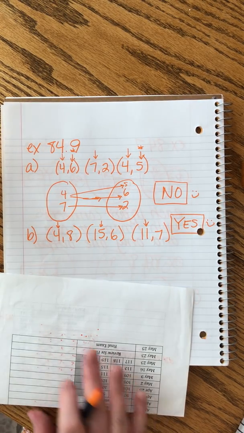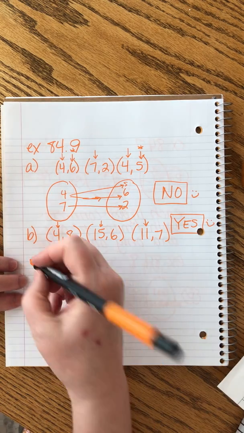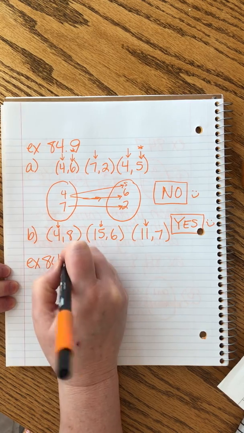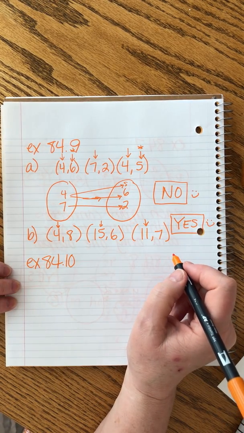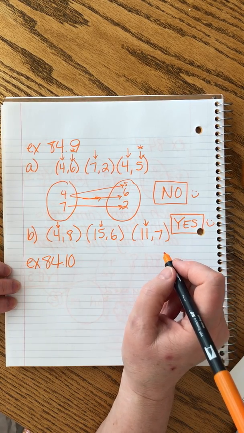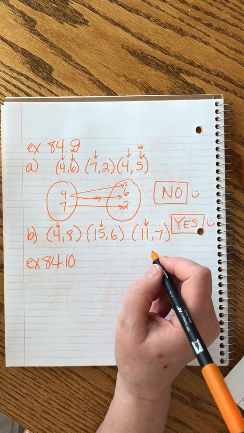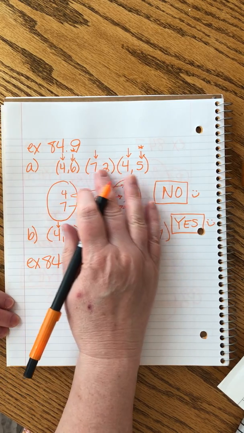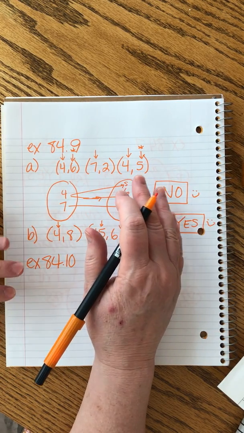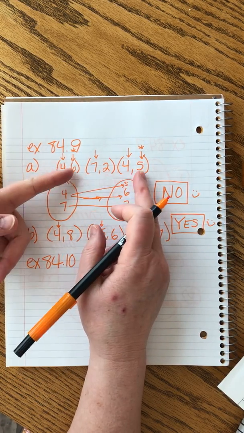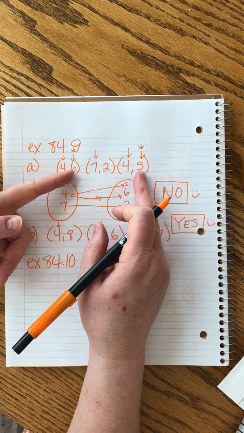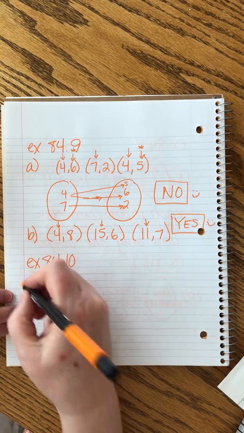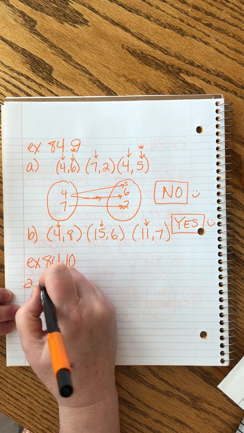All right. Example 8410 has 4 of these. Which of the following sets of ordered pairs are functions? Okay, so we're going to use this rule. First, look at the inputs, see if you have any repeats. If you do repeat, they should have the same output paired with them. If it's a different number, no, failure. Okay, here's A. I'll write them down.